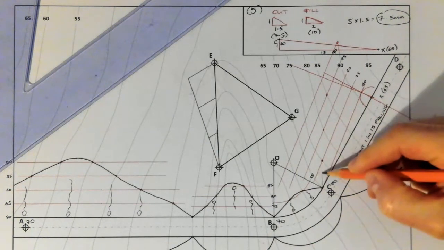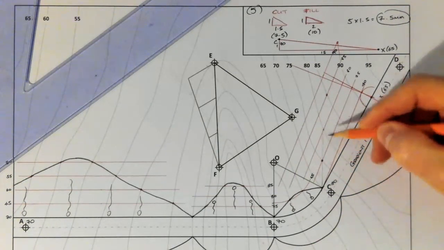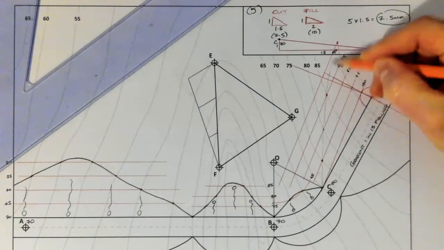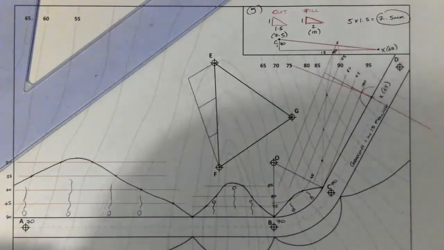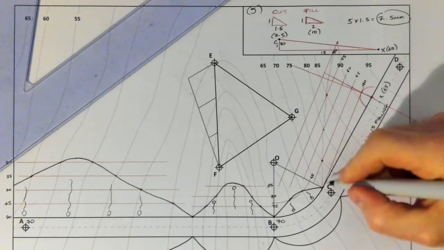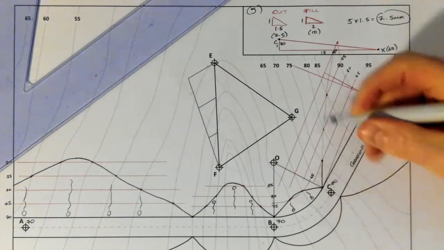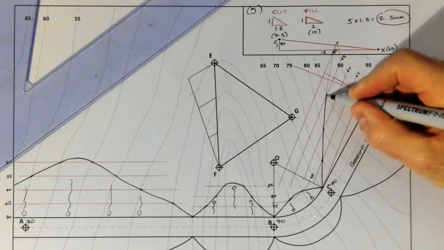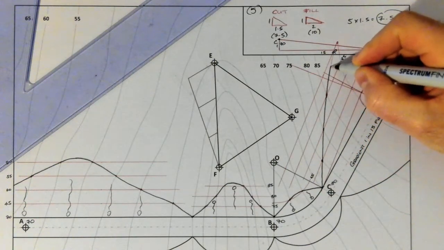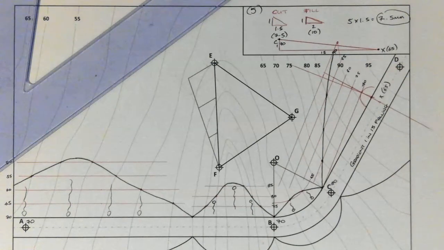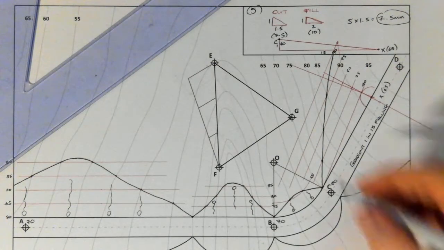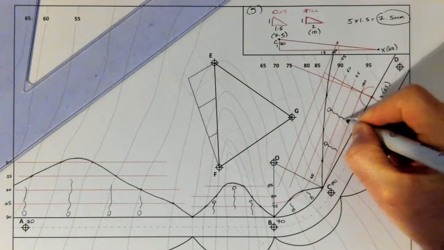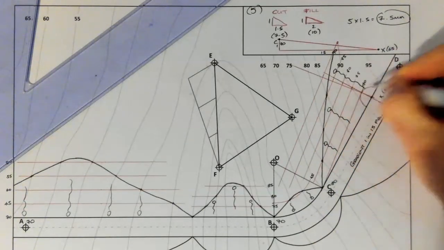It's just a case of having it in. There we go. Just heavy that in. And once again, this is a cut. So tadpole or ball rolling towards the road.